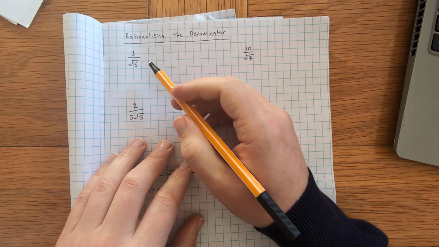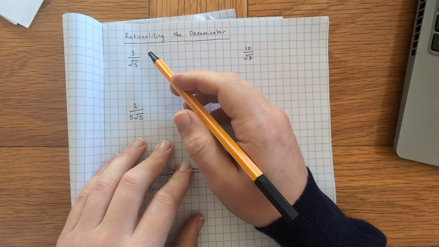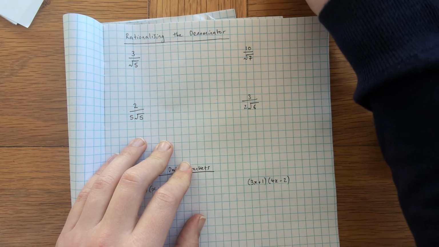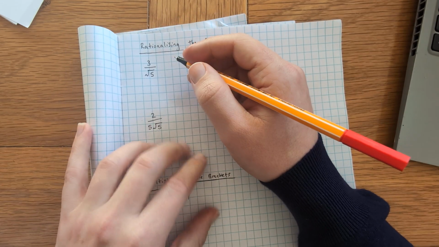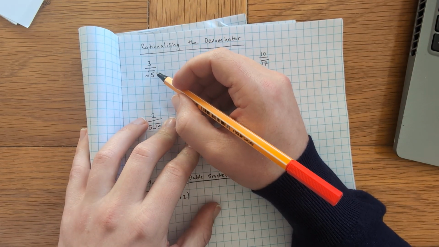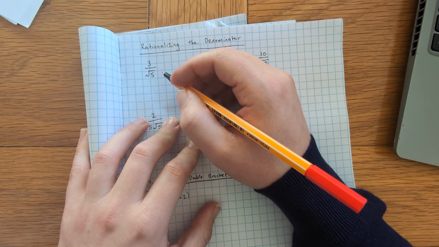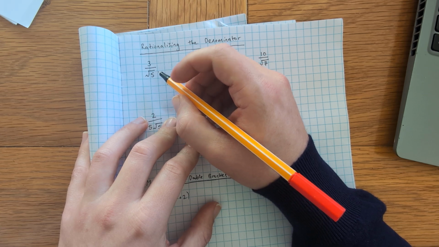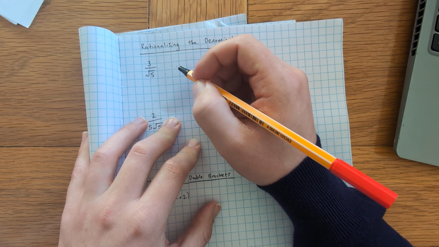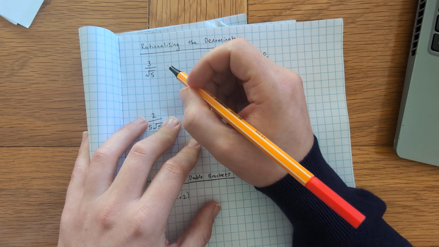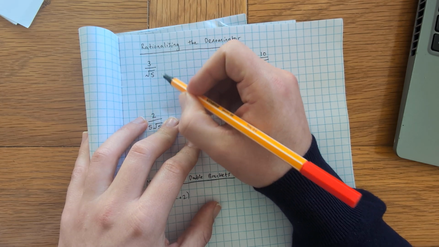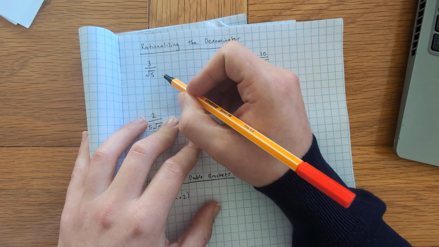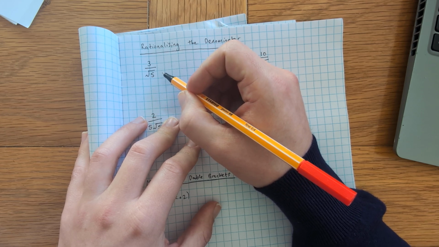So my task here is to create an equivalent fraction for 3 over root 5 where the denominator is not an irrational number, i.e. a surd. To do this, all we have to do is apply our index laws. We know that root 5 is 5 to the half. Now, if we multiply by the same root, we would get 5 to the half times 5 to the half, which is 5 to the 1, or 5, which is a rational number. So when we're rationalizing fractions where the denominator is a surd, what we want to do is create an equivalent fraction such that we multiply the denominator by the same surd to create a whole number or an integer.